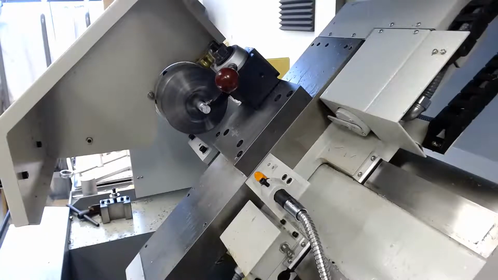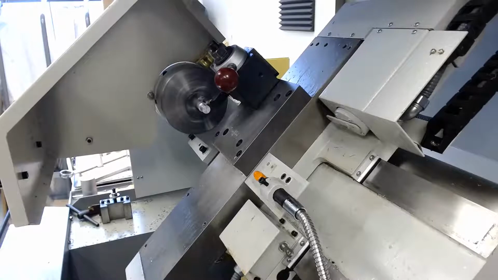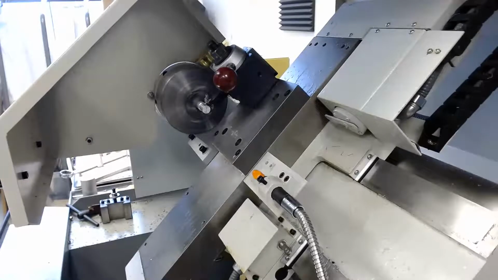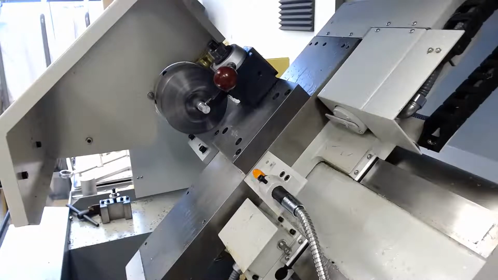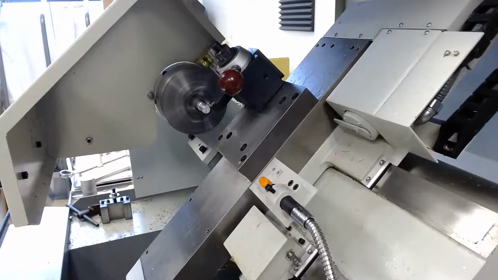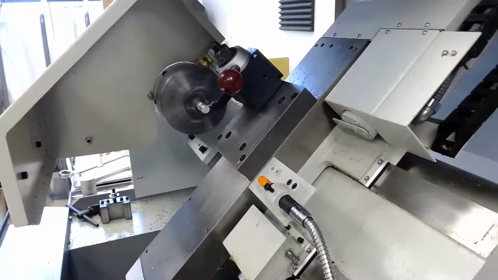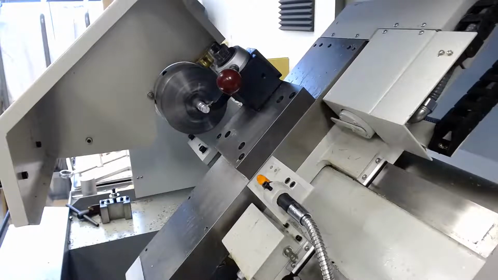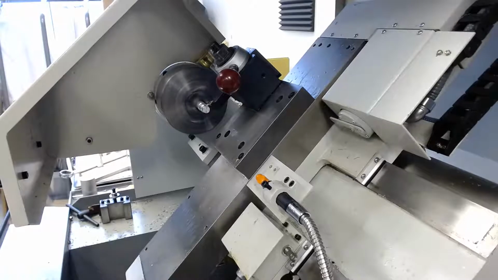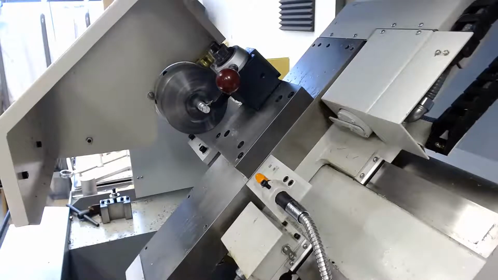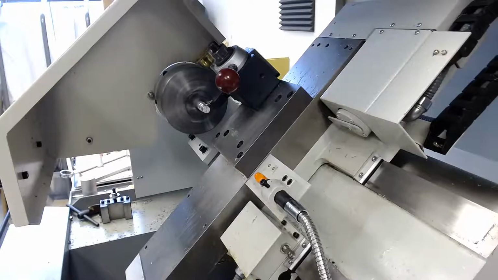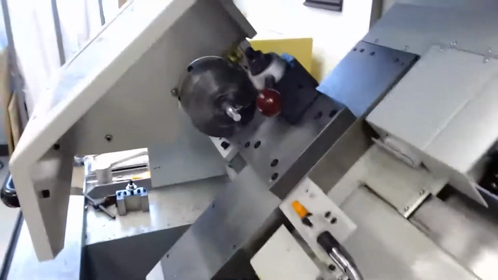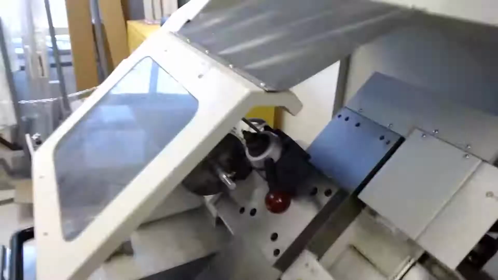And you can already see how good this is gonna look when it's done. Let's see if you can see it better now.